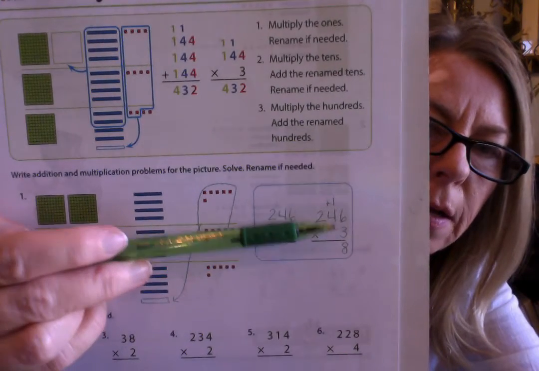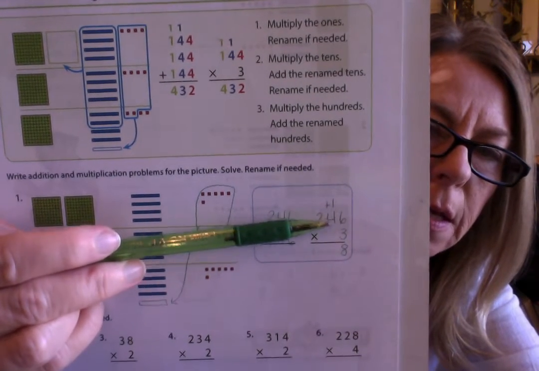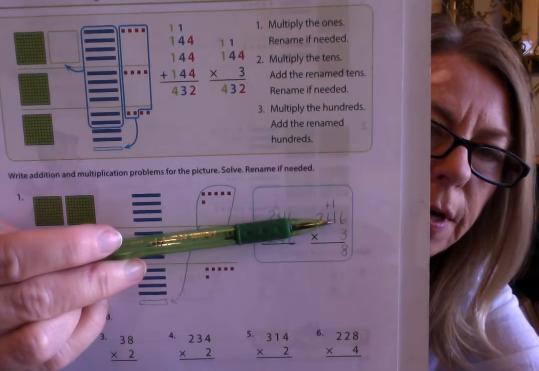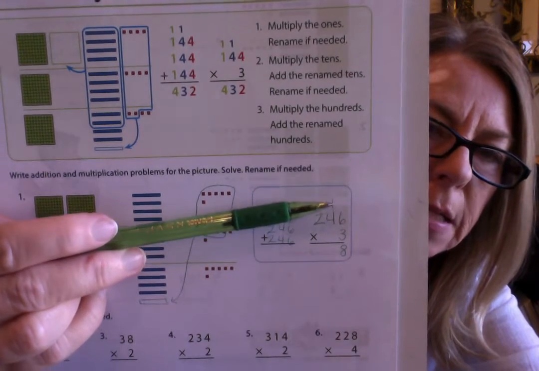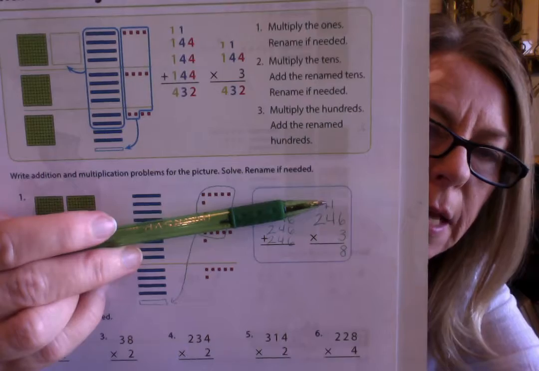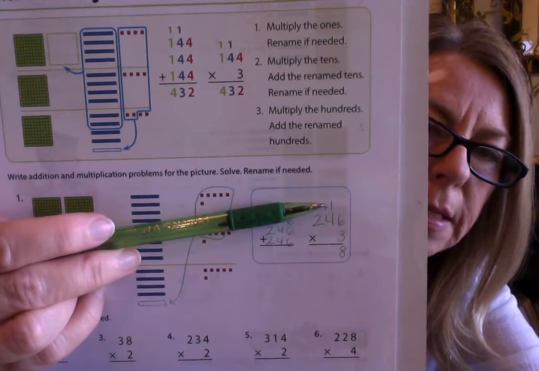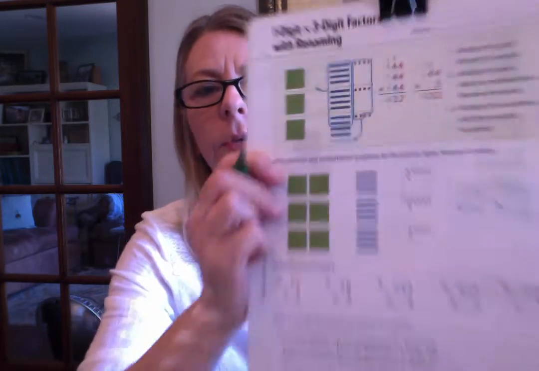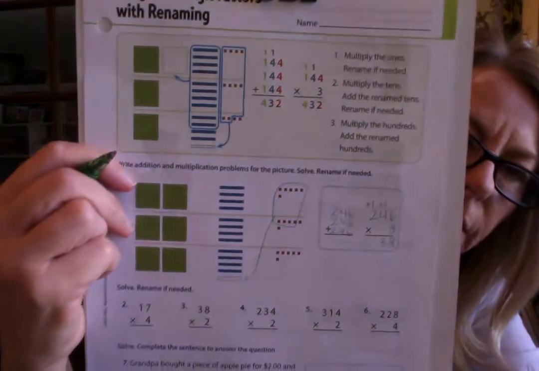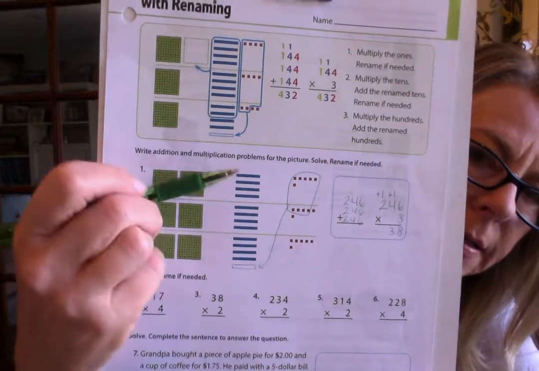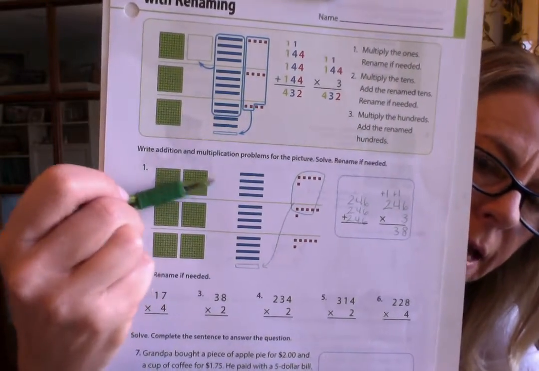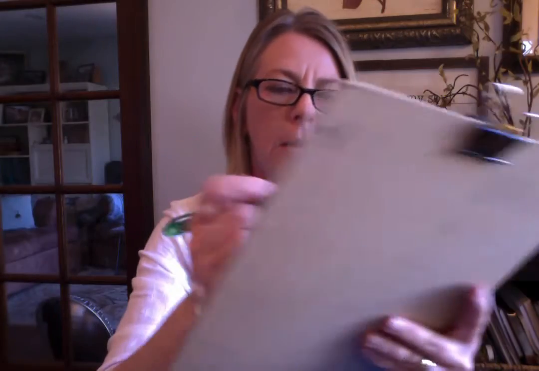Okay? So now I'm going to multiply my 10s. I take my multiplier times 4 10s, and 3 times 4 is 12. It would be 12 10s plus 1 extra 10. That would be 13 10s. So I'm going to put the 3 down in my 10s column and take those 10 10s and rename it as 100. Okay, and let's do that. Let's take 10 10s and rename it as an extra 100.